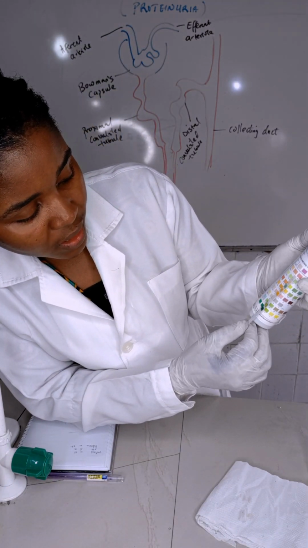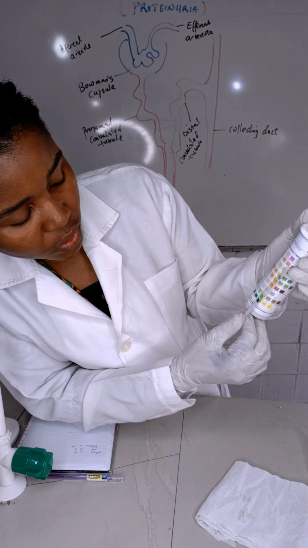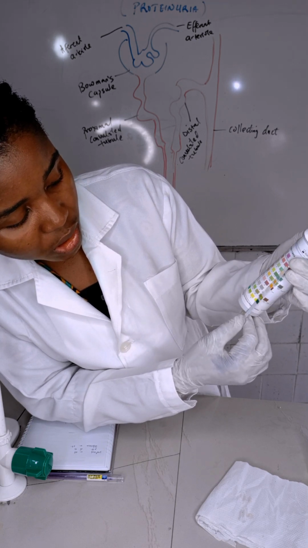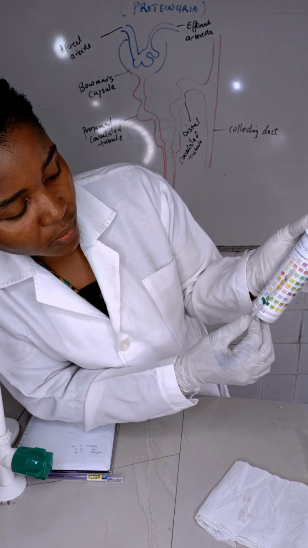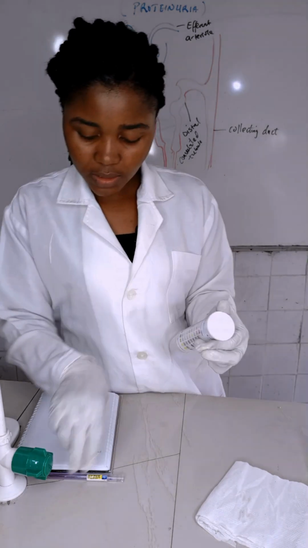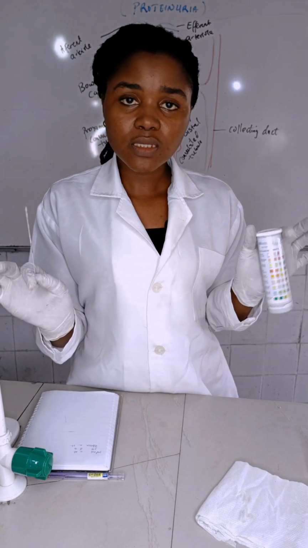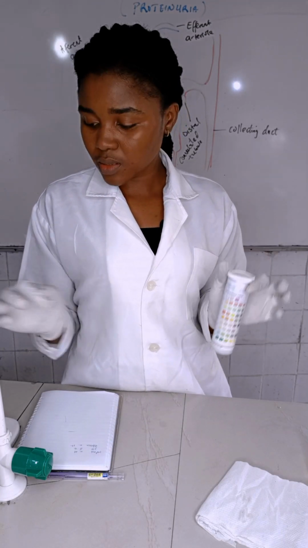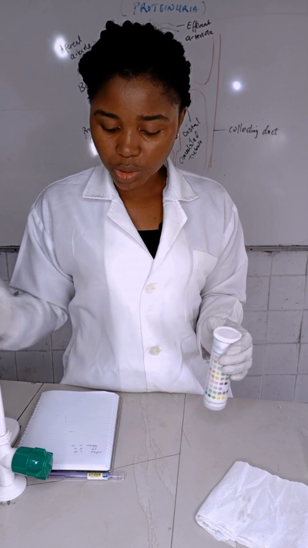You can see that ascorbic acid, there was absolutely no change. It remained bluish green. So I will give ascorbic acid nil. So that is it. That's how you carry out your urinalysis test. You can now discard the strip.